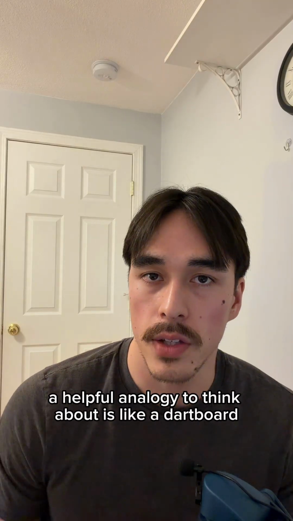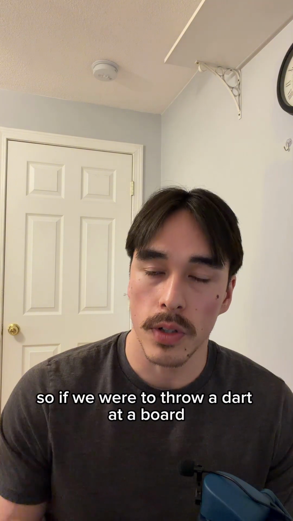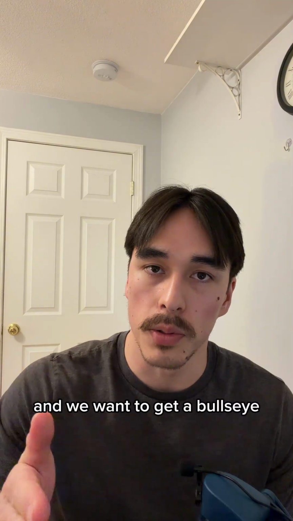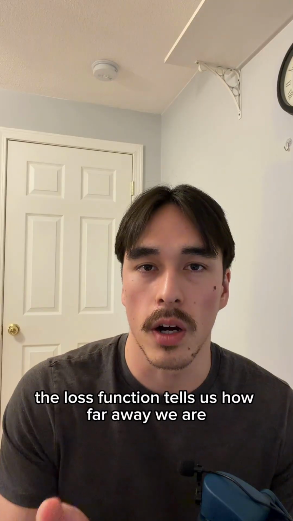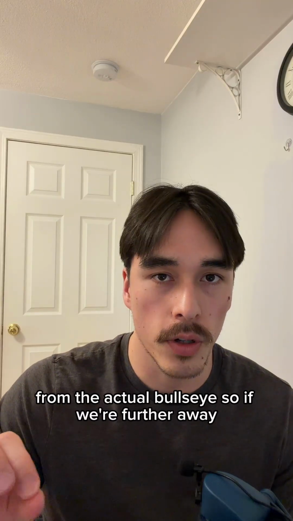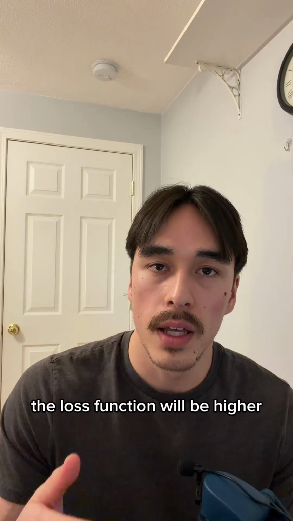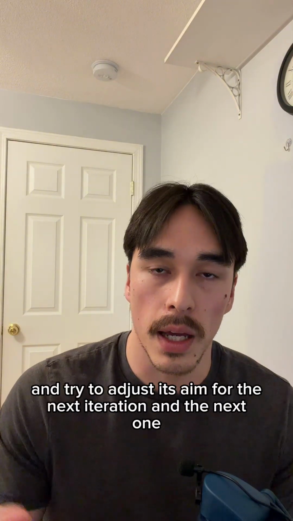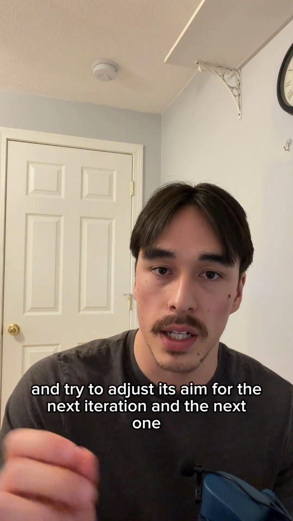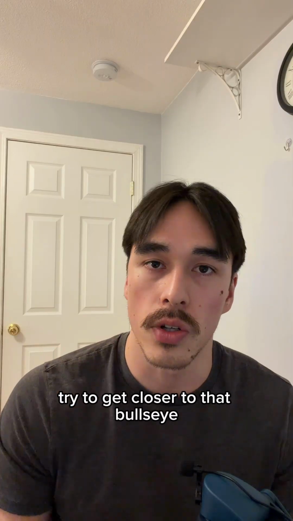A helpful analogy to think about is a dartboard. If we were to throw a dart at a board and we want to get a bullseye, but we're a little bit further away, the loss function tells us how far away we are from the actual bullseye. So if we're further away, the loss function will be higher. The neural network model is going to do the same thing. It's going to use that number and try to adjust its aim for the next iteration and the next one, trying to get closer to that bullseye.